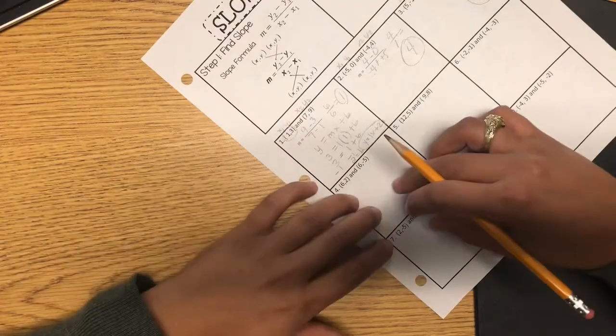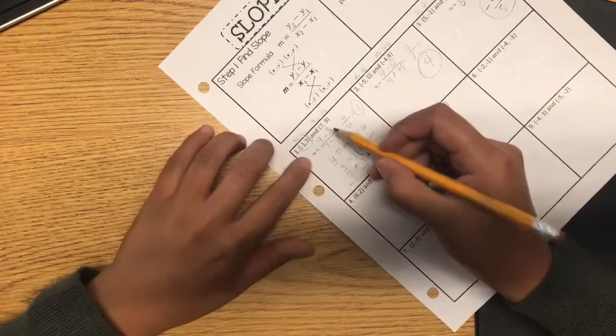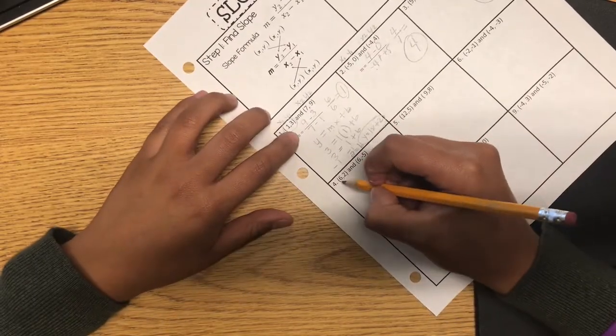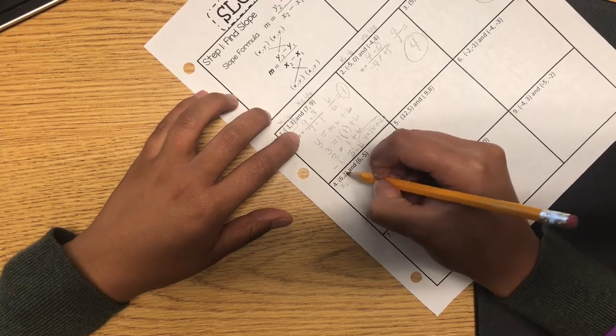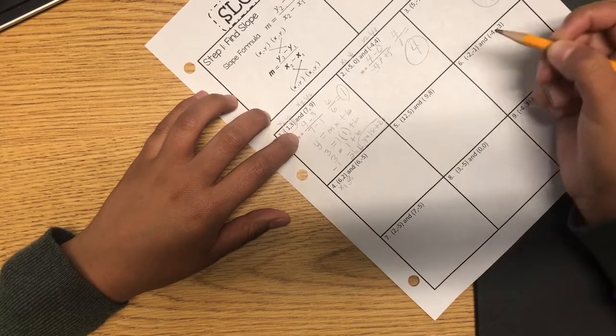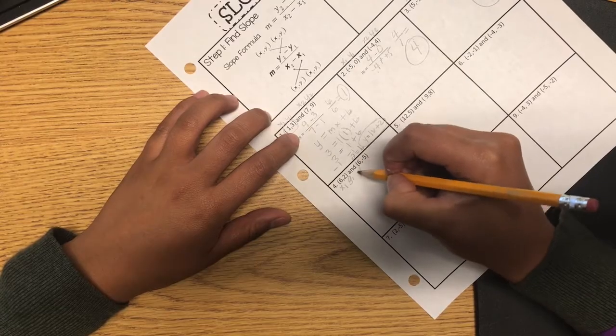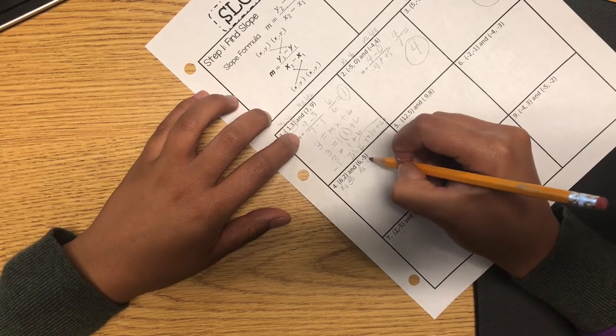So notice I stopped giving you the layout here, so it's just the same layout up here. So let's label. 6 is x sub 1, 2 is y sub 1 because they're the first ones. 6 over here is x sub 2, and negative 5 is y sub 2.